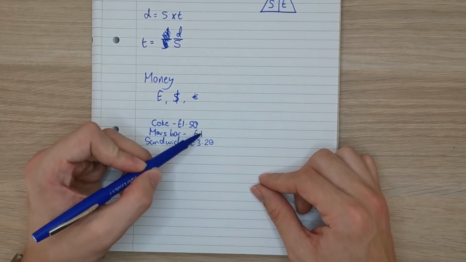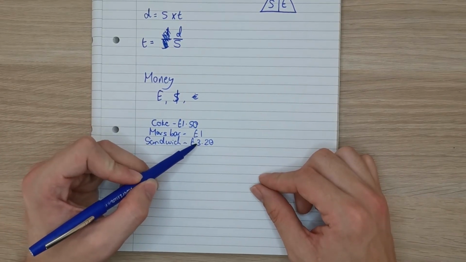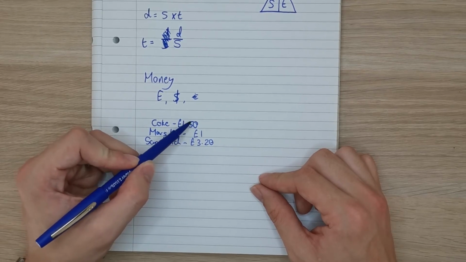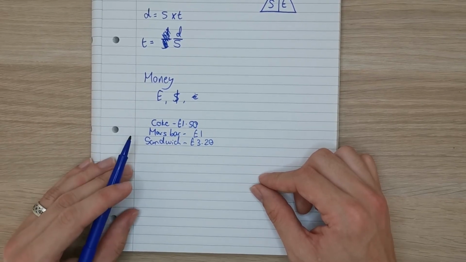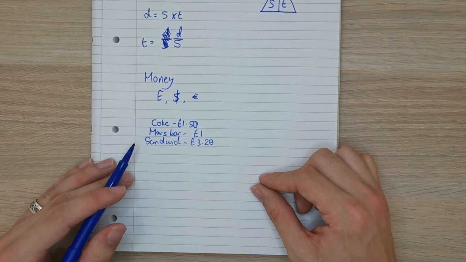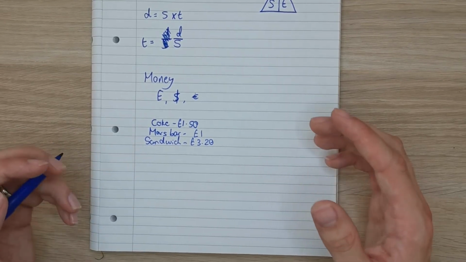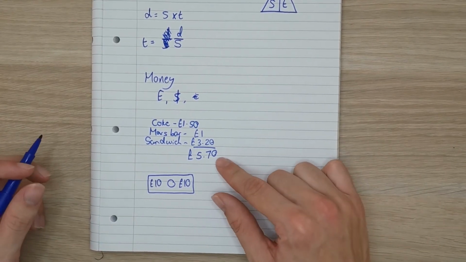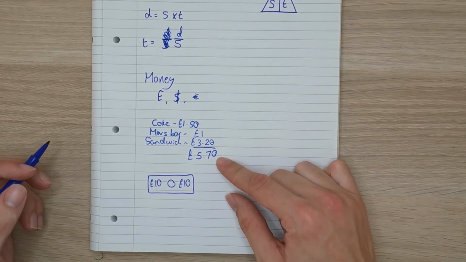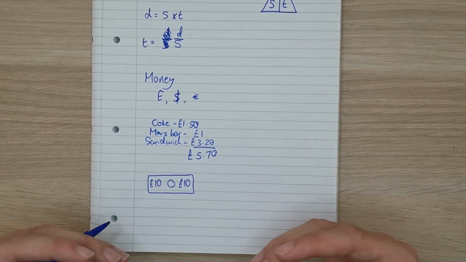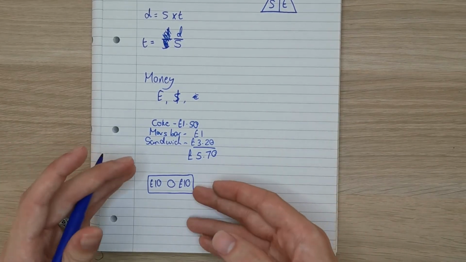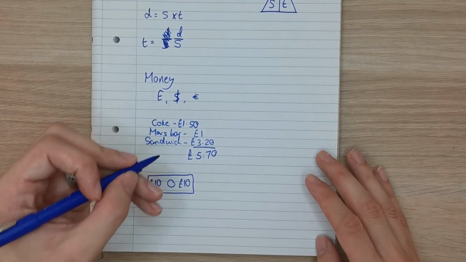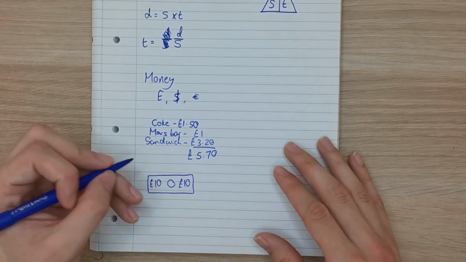How much have I bought? £1, £2, plus £3 is £5. So that's £5, 50 and 20p, that's 70p. So I've spent £5.70. If I give the cashier a £10 note, but I've only spent £5.70, I'm going to be expecting some money back. I don't want to pay £10 for some things that are only worth £5.70. So I'm expecting some cash back.